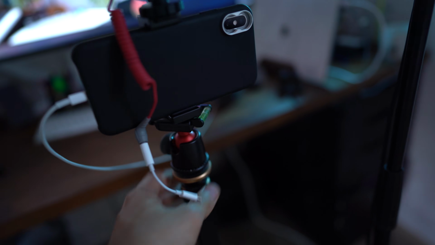And then if I were to vlog, for example, I could just take this setup, take it off the tripod, and I'd have a vlog setup with decent audio because I've got the microphone connected to it. And then that's just connected to a standard tripod. I just happen to have these lying around.